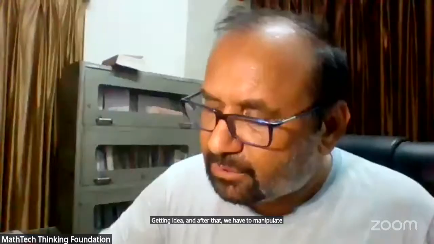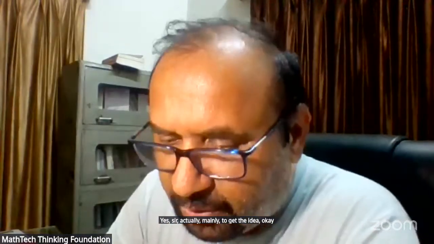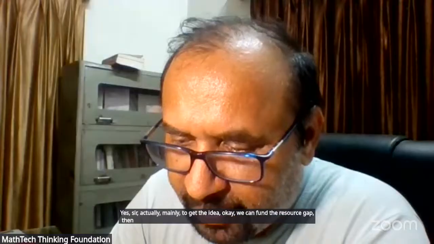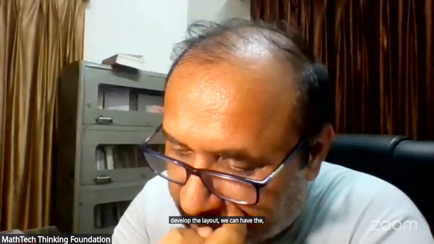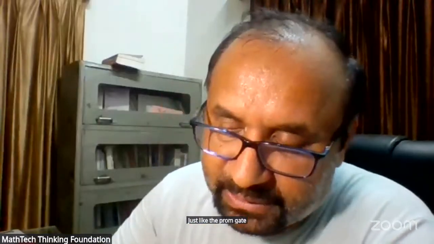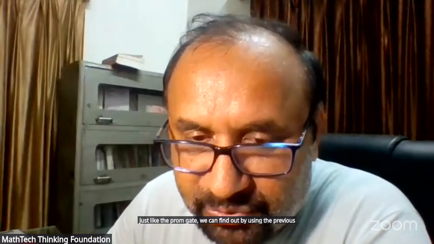So that means these AI tools we can use only for getting ideas, and after that we have to manipulate and write things. Yes, sir. Actually, mainly to get the idea. We can find out the research gap. Then after that we can develop the layout. We can find out the research gap by using the previous tools which we have discussed.